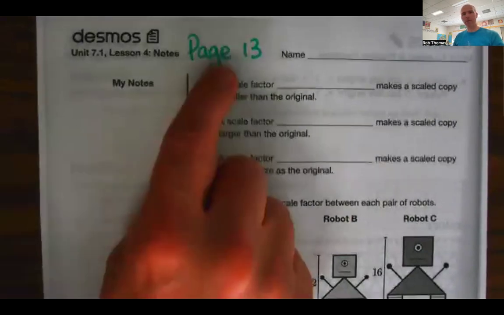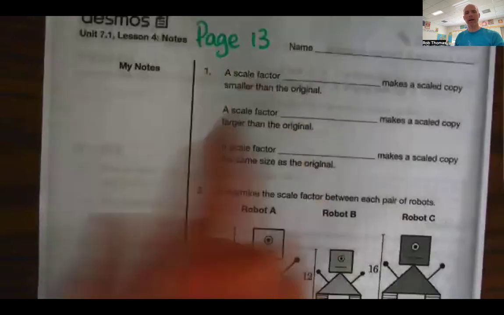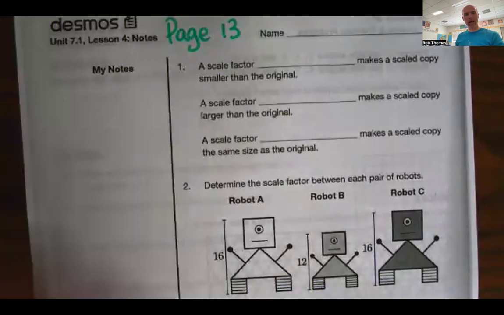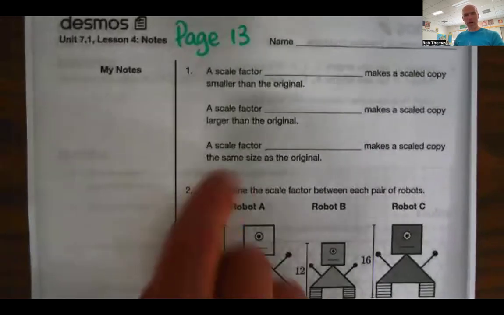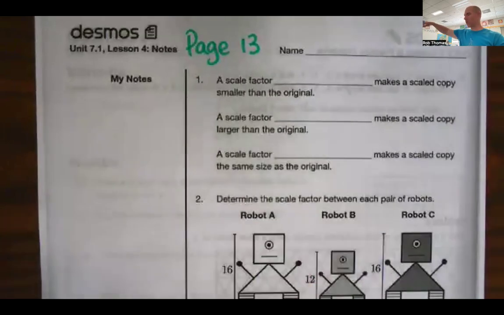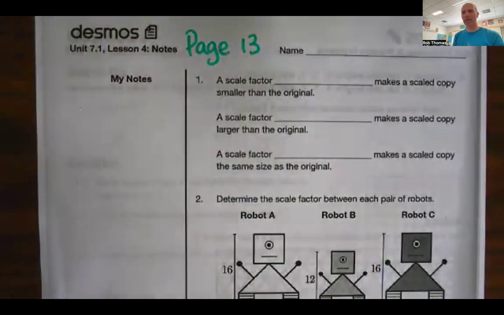You should already have your book open to page 13. If you don't, do that quickly now, please. And if you don't have your book, I made some photocopies of this page, just like the one that I'm using. And I set them somewhere on the front counters here. Go ahead and get yourself a photocopy of the page and just take the notes with us and then stick this page in your book whenever you're home or the next time you have access to your book.